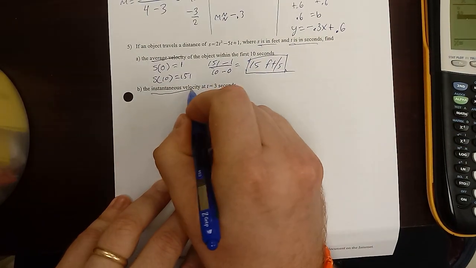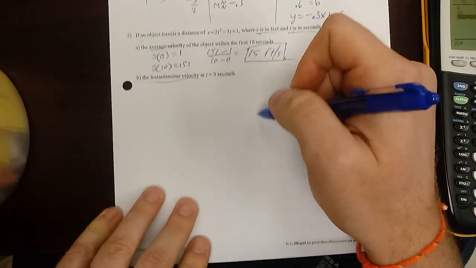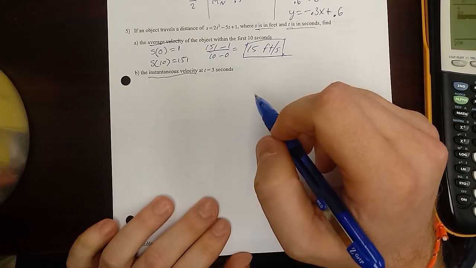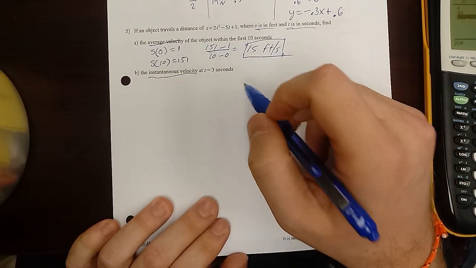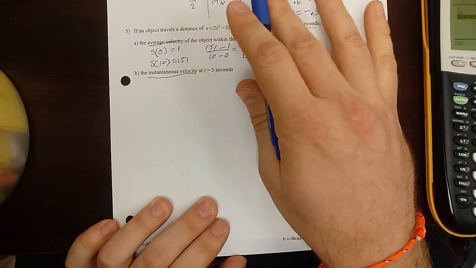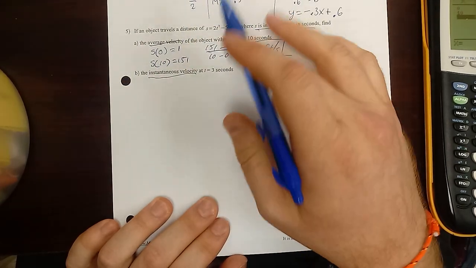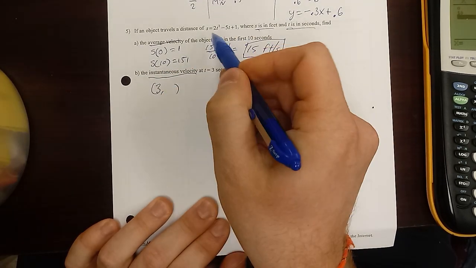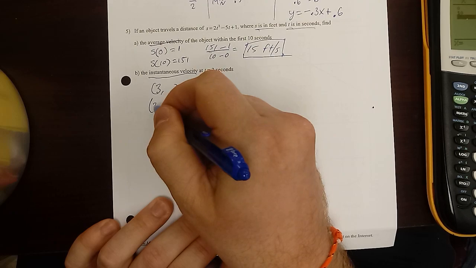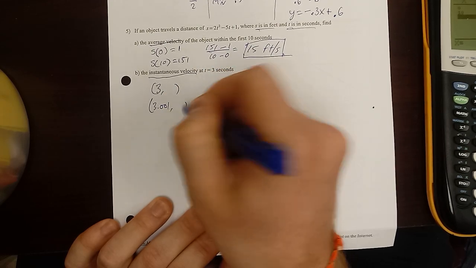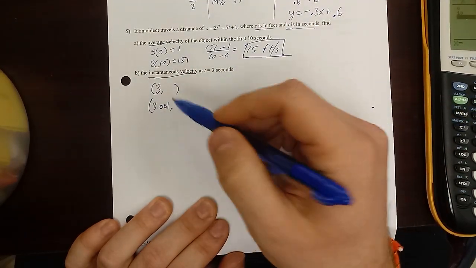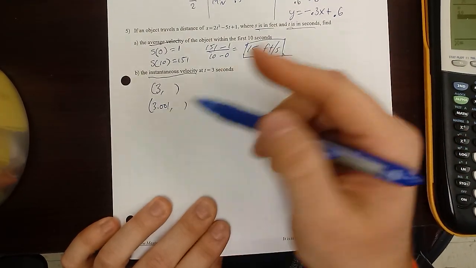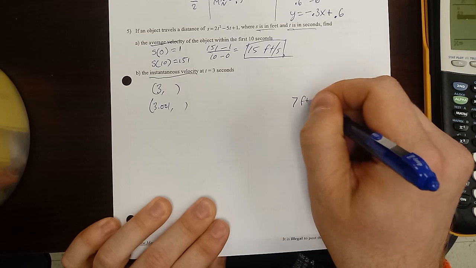Now, if I wanted to find instantaneous velocity at t equals 3, again, we're going to learn a real way to do this that's very fast, and you actually can do it in your head. But we don't know that yet. All we know how to do is say, well, I could find 3 seconds and find the s value there. And then I could do like 3.001 seconds and find the s value there and find the slope between those two. So when I used these two numbers, I got 7 feet per second.